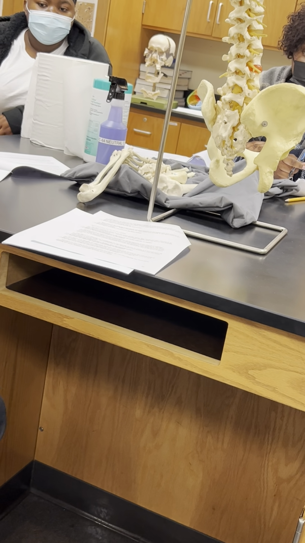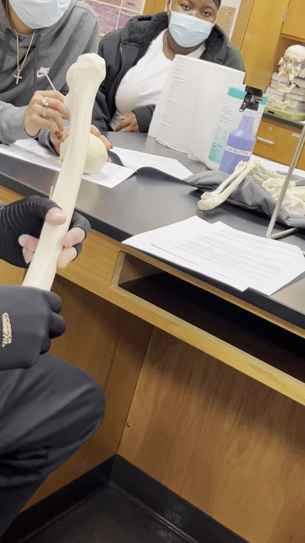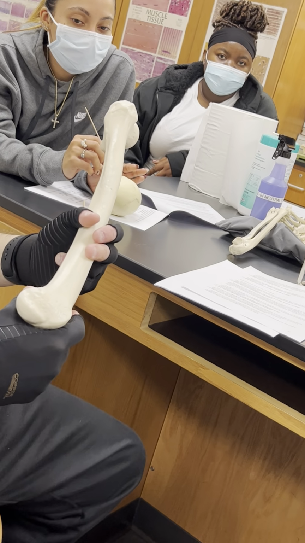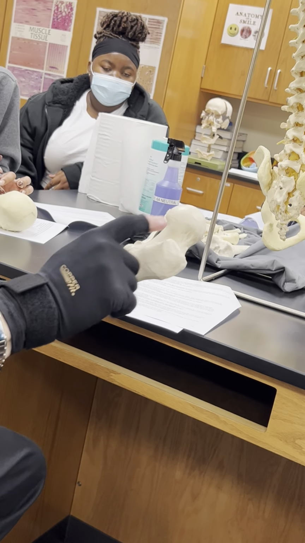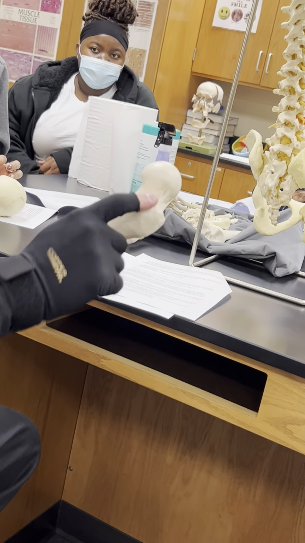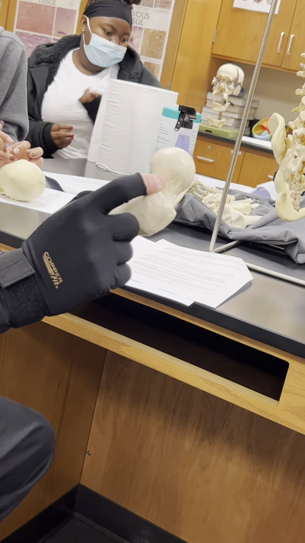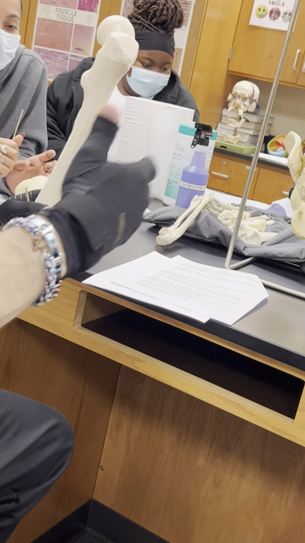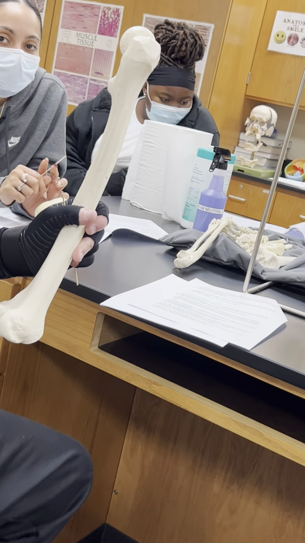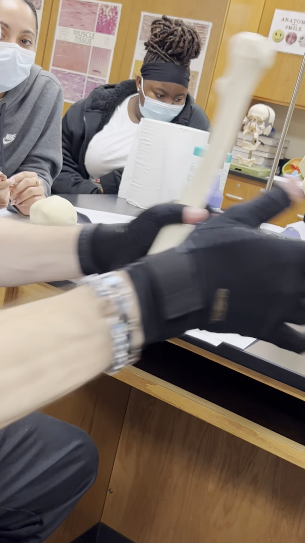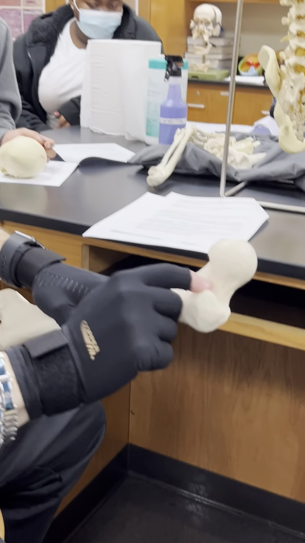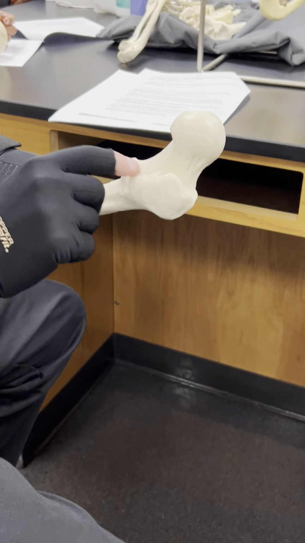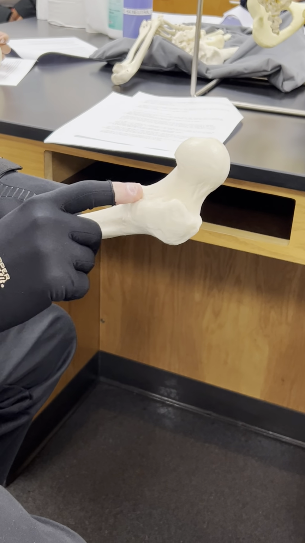What word would we use? Medial? No. Inter. Intertrochanteric would be between the trochanters. Interosseous would be between the bones. Intermediate, between two structures in the middle. Right? So this would be called the intertrochanteric line or crest, depending upon where it is.